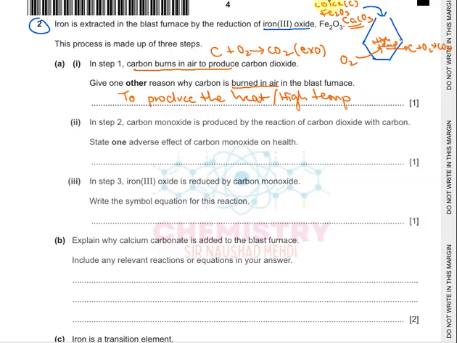In the second part, it is saying in the step number 2, the carbon monoxide is produced by the reaction of carbon dioxide and carbon. Now in the first step, as the carbon dioxide gas is produced, this carbon dioxide gas will react with the further coke, which is your raw material, to produce the carbon monoxide gas. Okay. So they are asking one adverse effect of the carbon monoxide on the health. So we know that carbon monoxide is a toxic gas or it is a poisonous gas. So that is the harmful effect on the health.